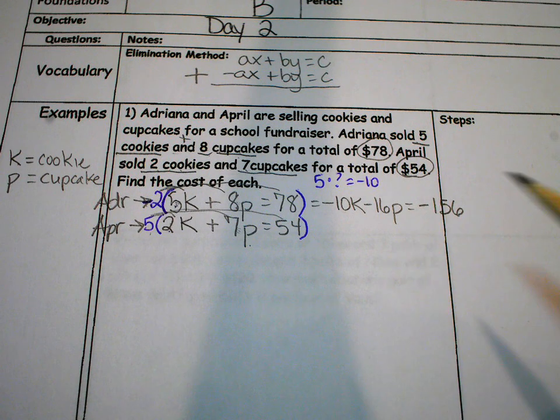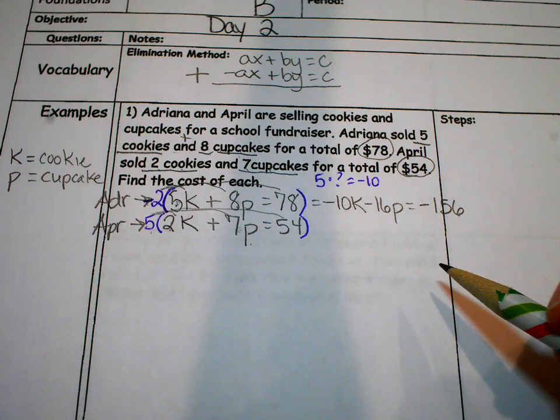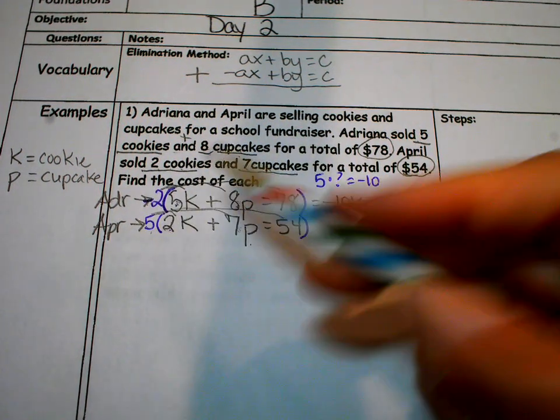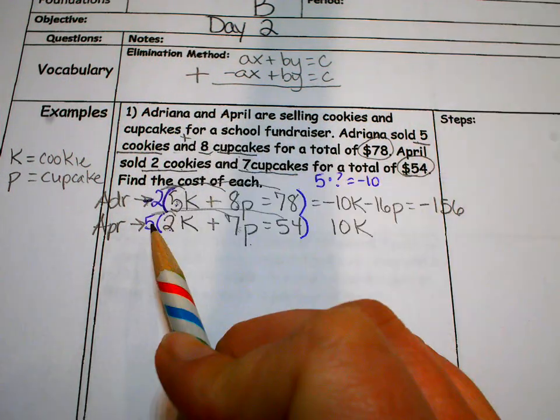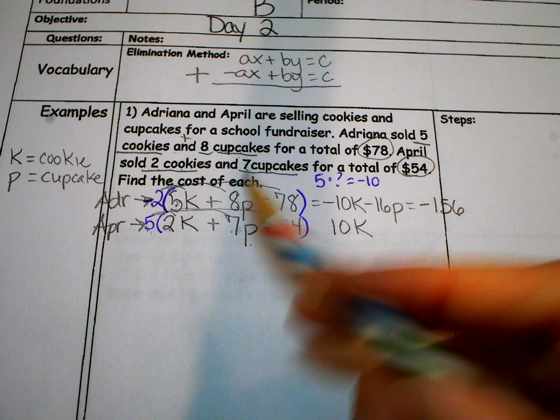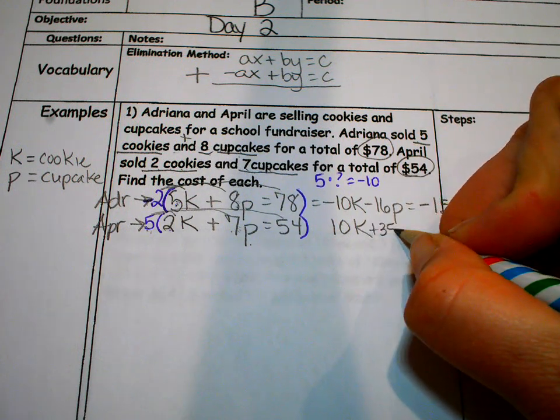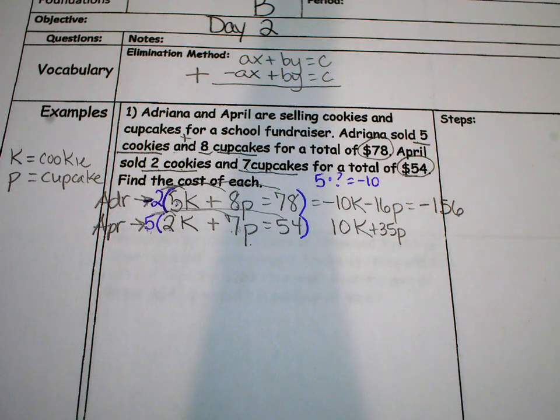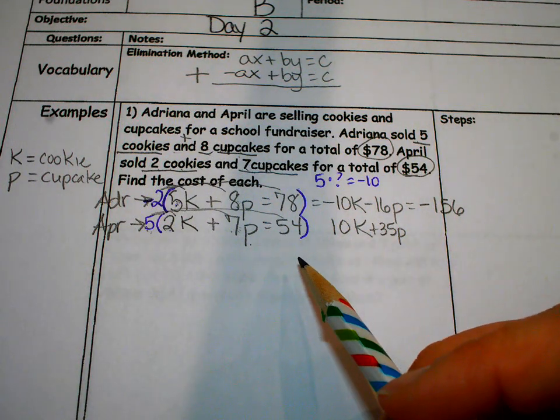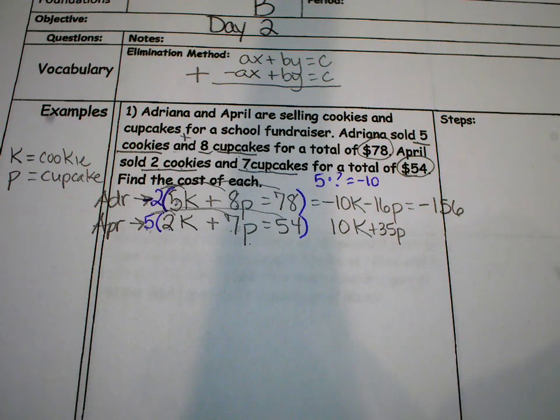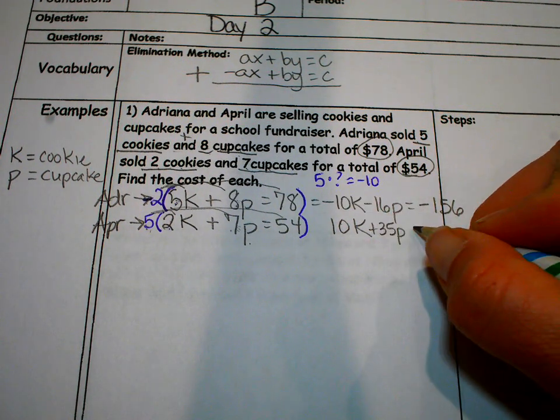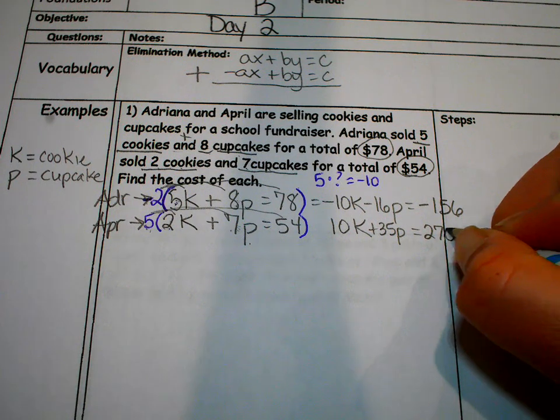Next, do April's equation. Multiply everything by 5. 5 times 2k, 10k. 5 times 7p, 35p. Then 54 times 5. You guys can have a calculator. That's okay with me. 54 times 5 is 270.